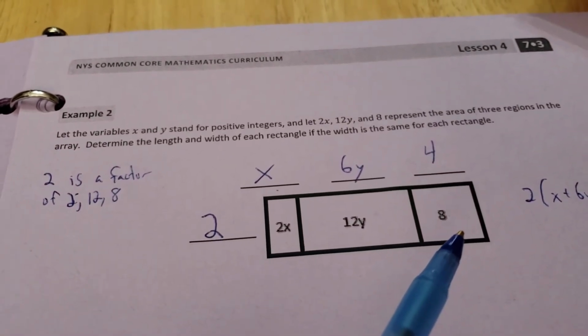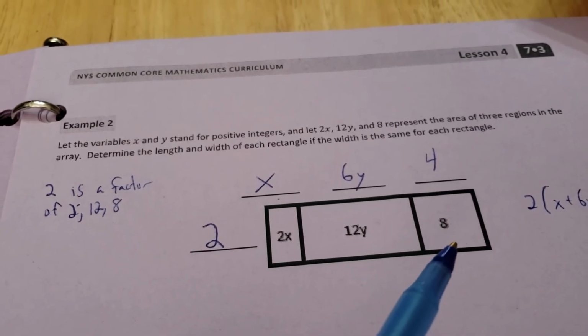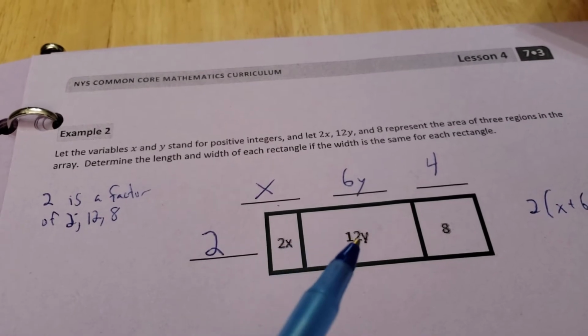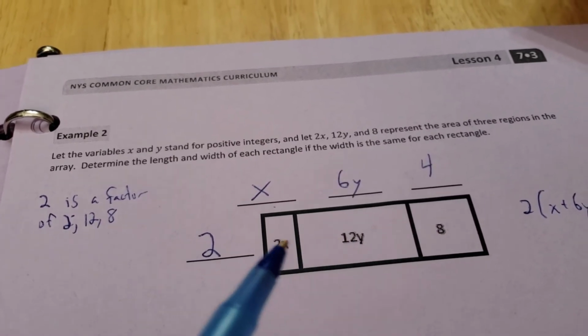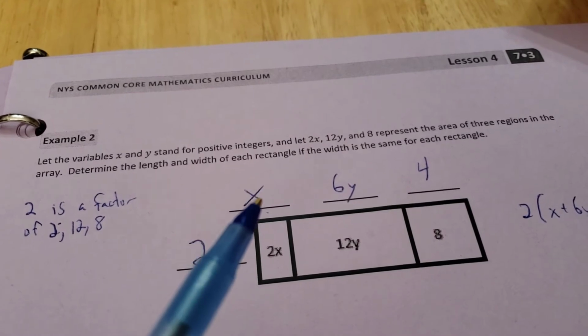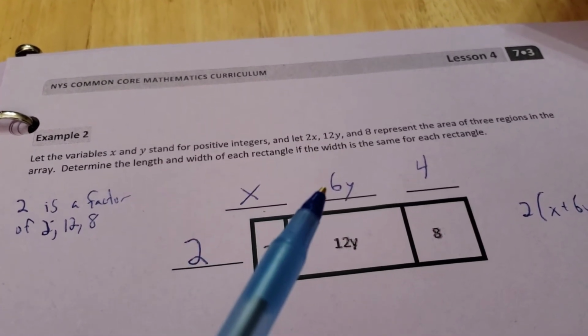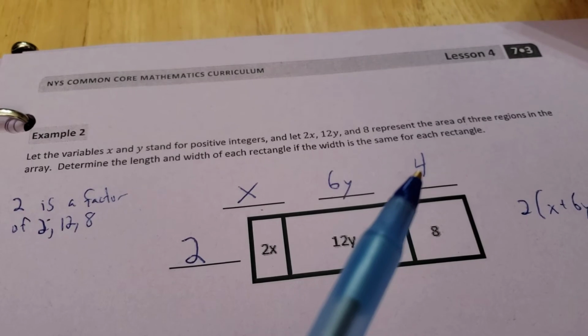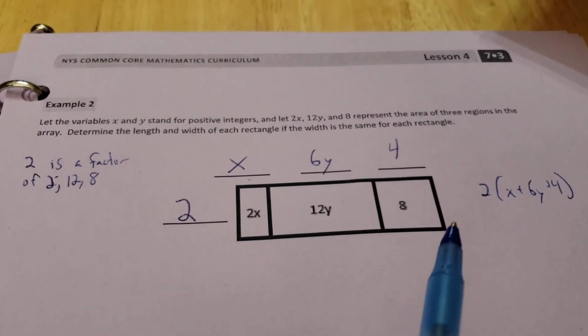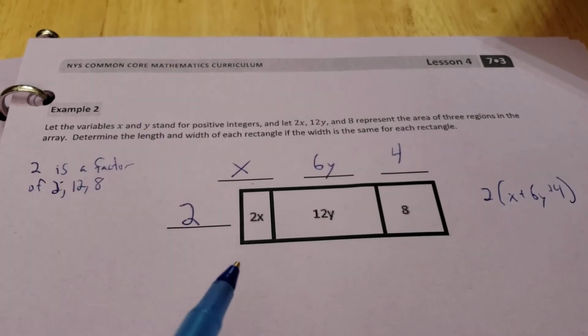Now, on area problems, you had to multiply length times width to get there. So we're going to work backwards. We're going to divide. I'm trying to find the biggest number that divides into each piece here, which in this case is going to be a 2. So there's my 2. And 2x divided by 2 leaves me just x. 12y divided by 2 gives me 6y. 8 divided by 2 gives me a 4. And there we go. You can double check it, remultiply again, and you should get the areas that are on the inside.